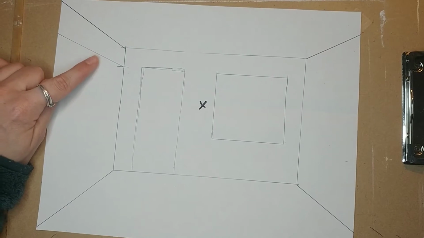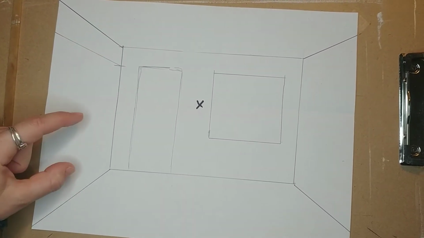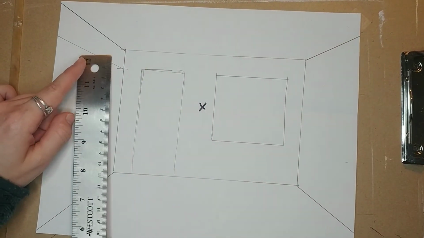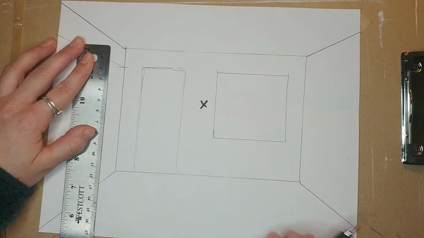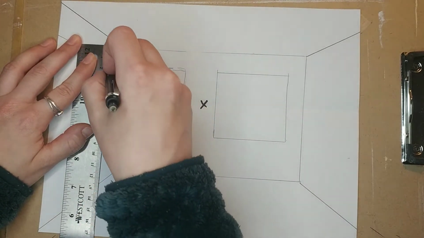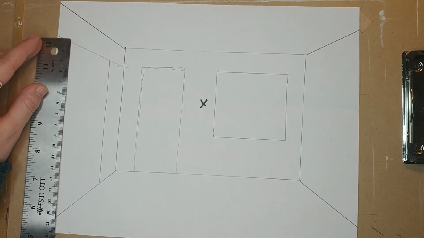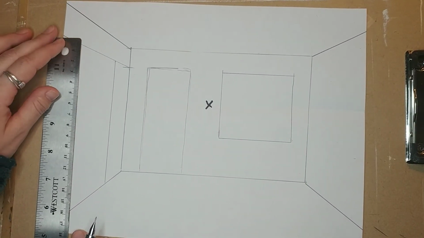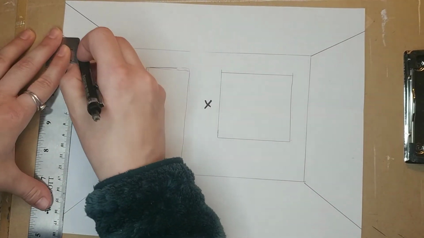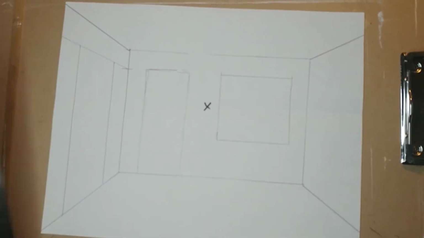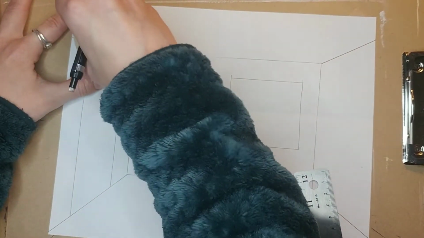That's going to be the height of my second door. And I know the door goes all the way down to where the wall meets the floor. So now I'm just going to place a true vertical line and I'll put the other edge of my door right about here. True vertical line. Easy. And then you can erase those extra guidelines if you drew them in pencil.